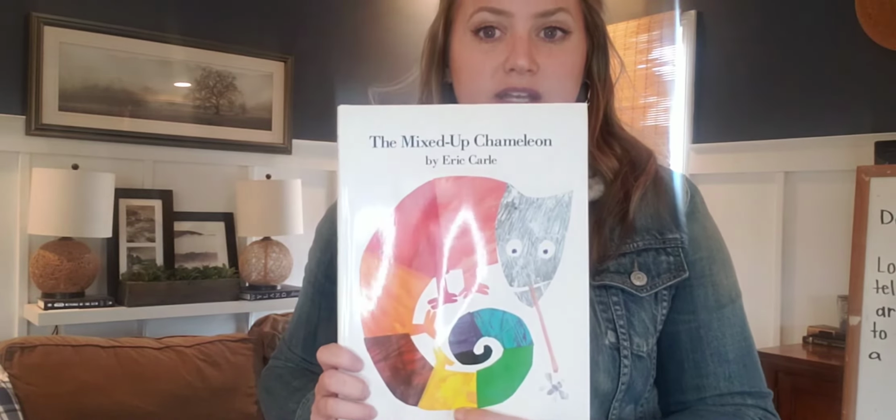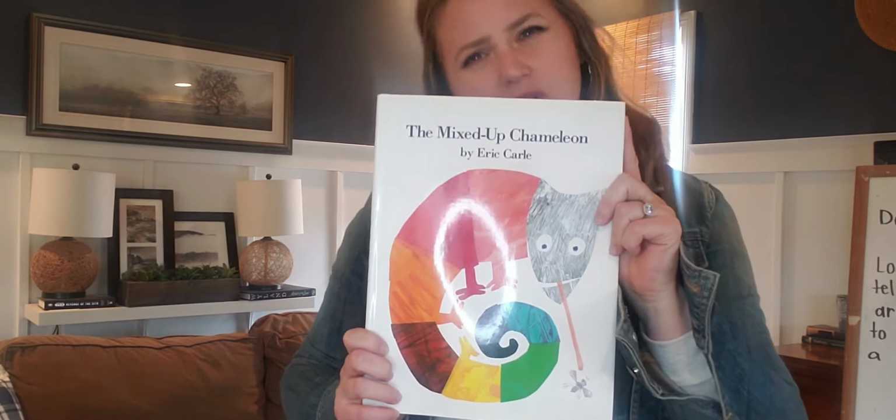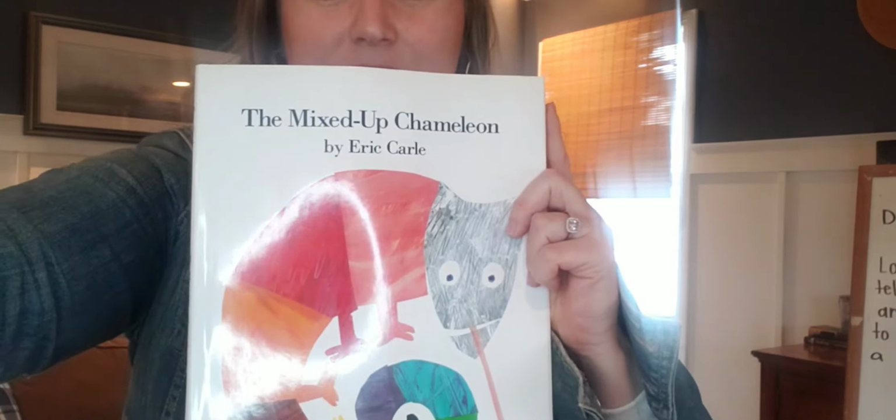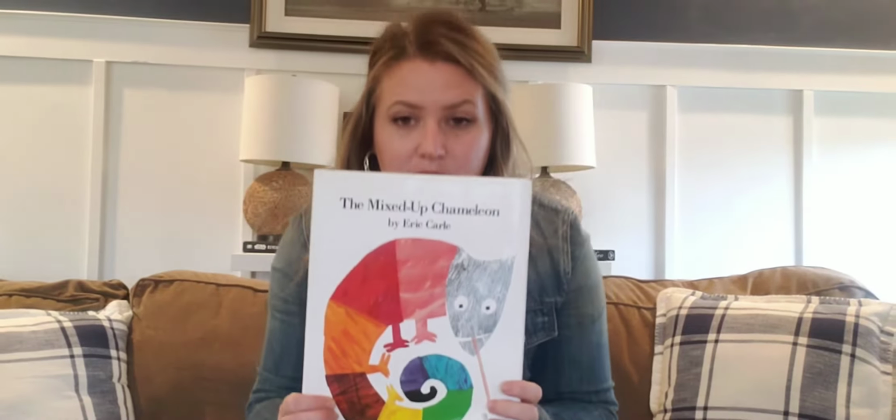Today's story is called The Mixed Up Chameleon. And to read this story, I think I'm going to go sit down on my couch and get more comfortable. So give me just a second. The Mixed Up Chameleon by Eric Carle.